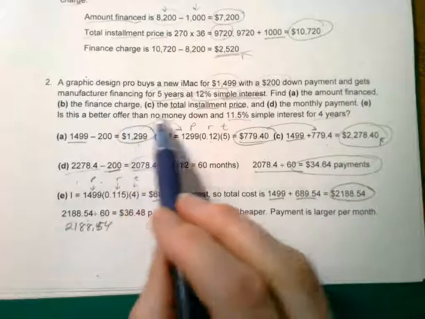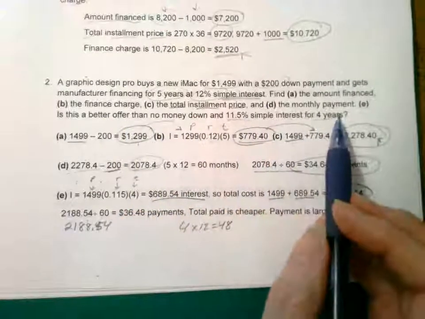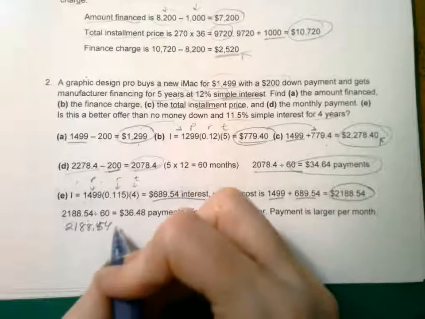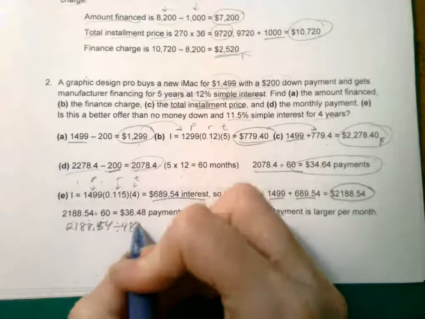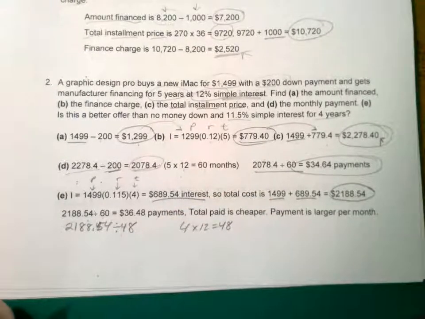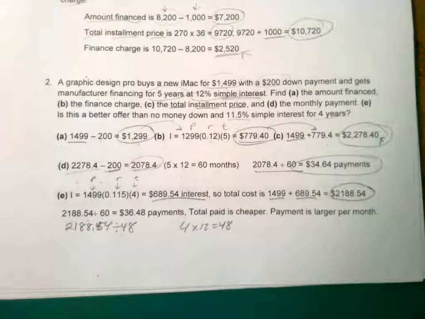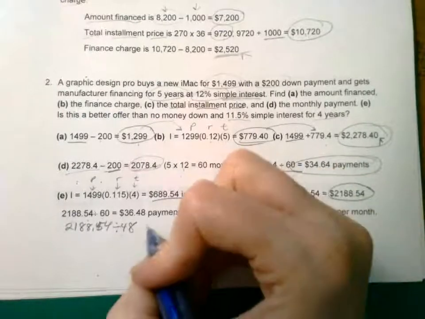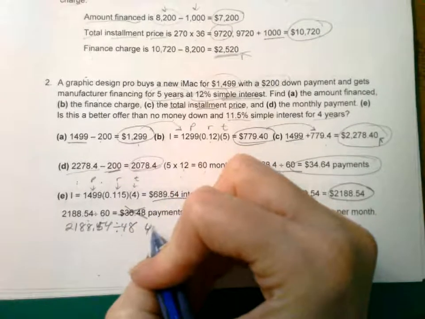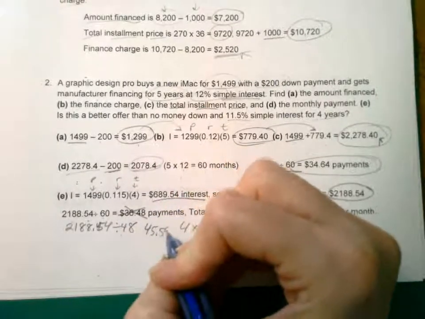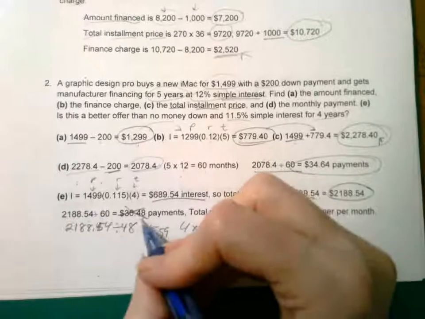Is this a better offer than no money down for 4 years? Your payment has to be for 4 years, so divide by 48. $2,188.54 divided by 48 would be $45.59 if you're rounding.